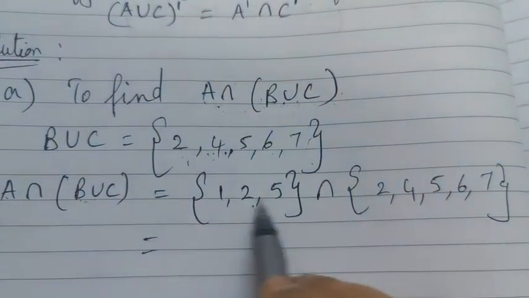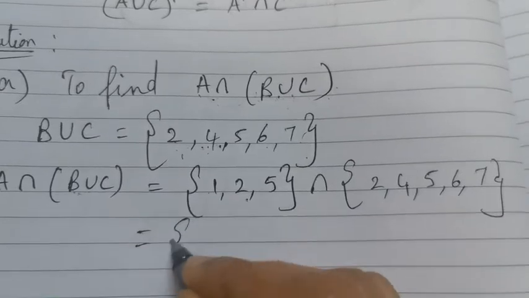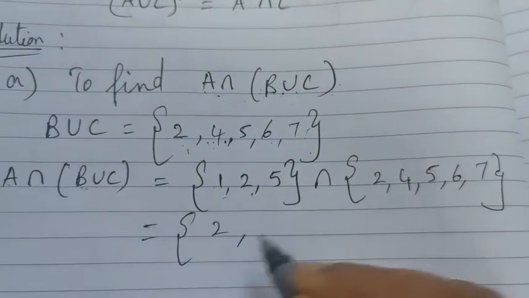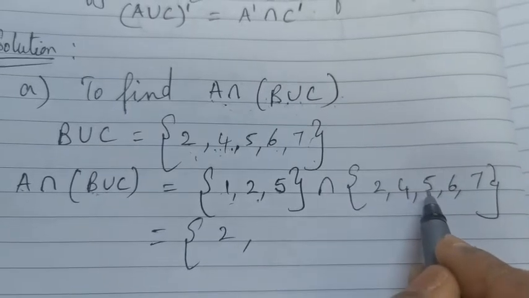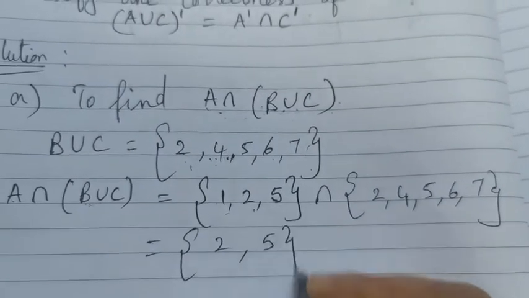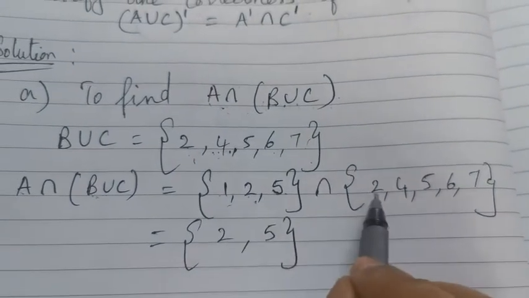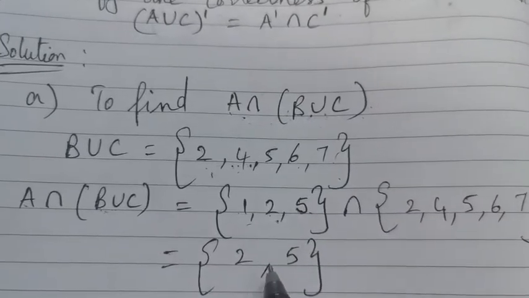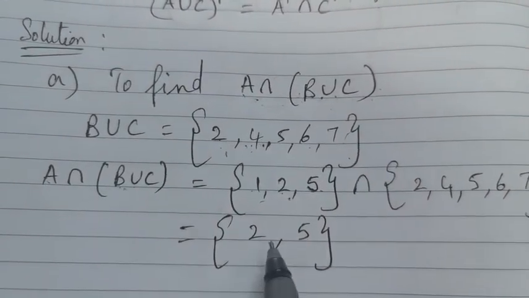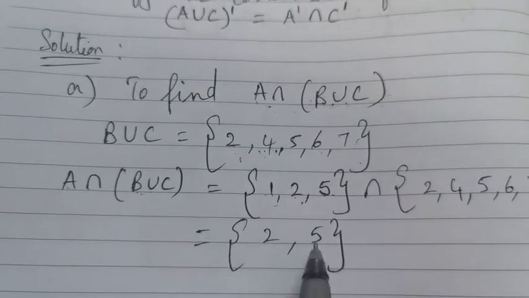So the intersection means the common elements. 1 is not here. 2 is common to both the sets. And 5. Do we have 5 in the second set? Yes. So 2 and 5 are present in both the sets. Therefore, the intersection is 2, 5.